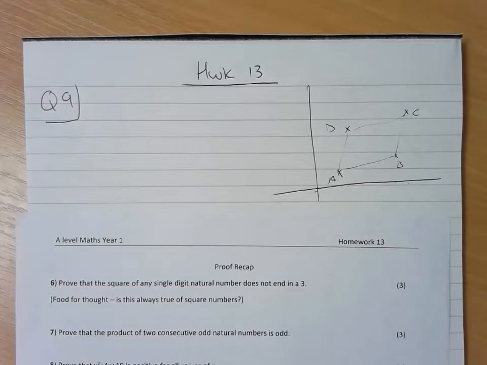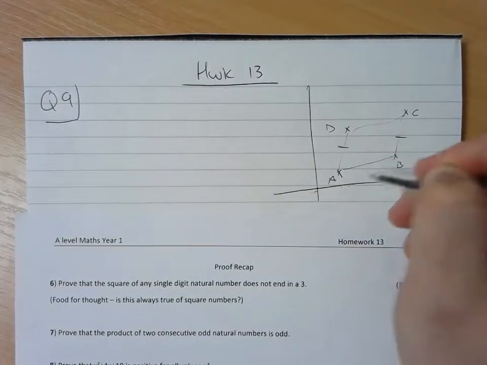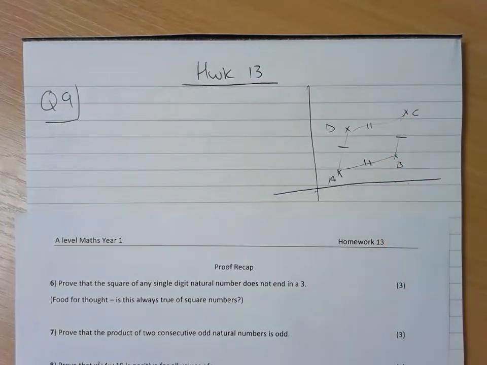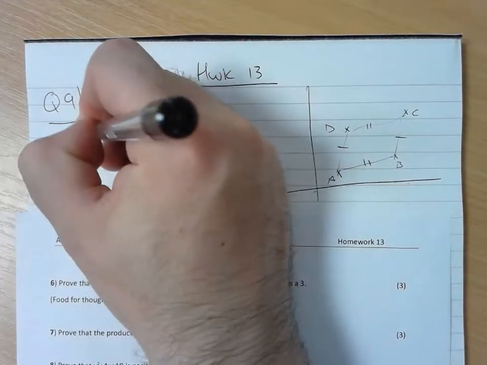So in order to show it's a parallelogram, we need to think about what fact makes something a parallelogram. In this case, it's the fact that it has two pairs of opposite sides that are parallel. So we want this to be parallel to this, and this to be parallel to this. So this question is going to be about gradients. So we need to find some gradients.